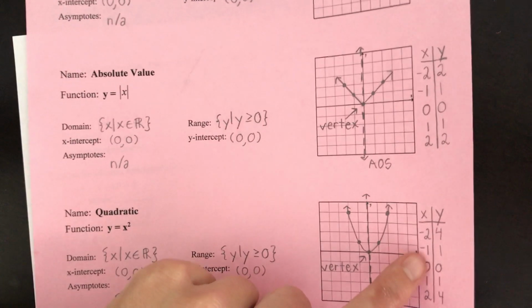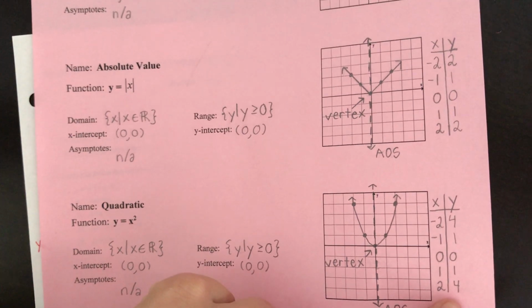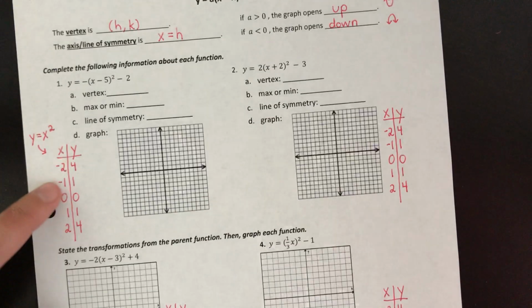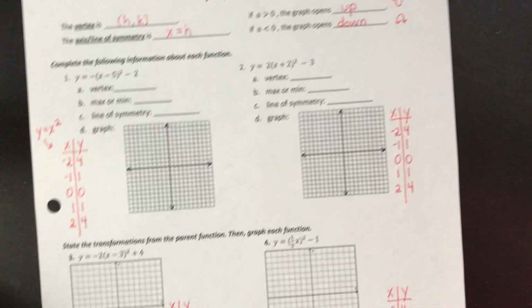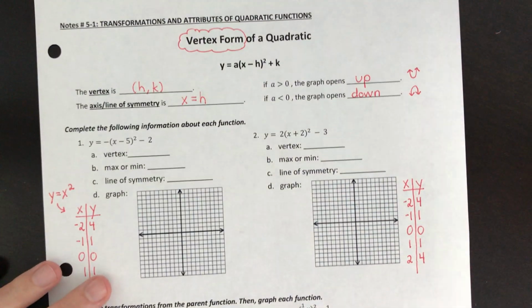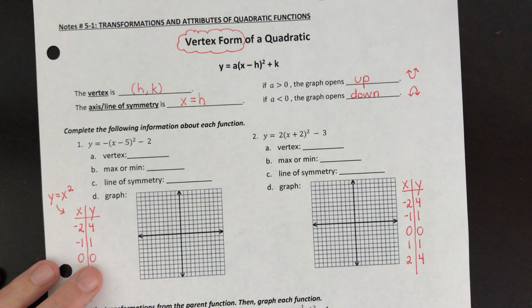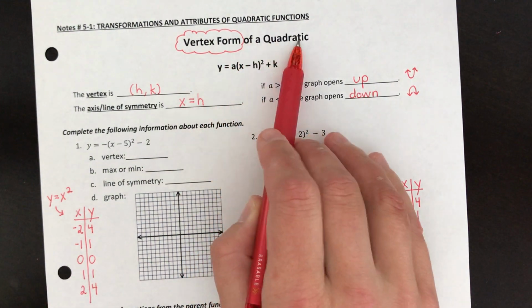And just so you know, I've taken these points, this table here for the quadratic parent function, and I've listed them on problem 1, 2, 3, and 4, just so I didn't have to keep flipping back because I knew we were going to need them. All right, so enough of that. So let's talk about vertex form of a quadratic.